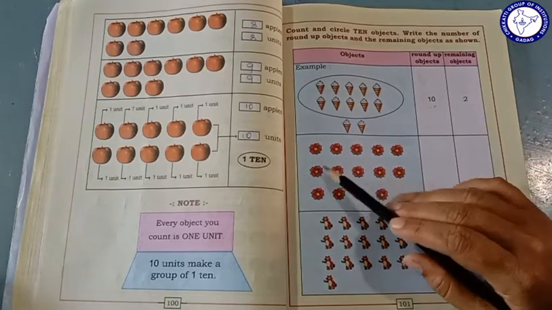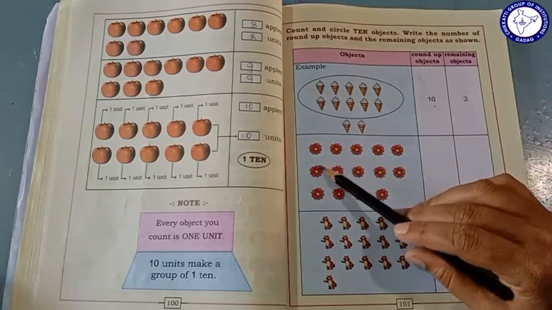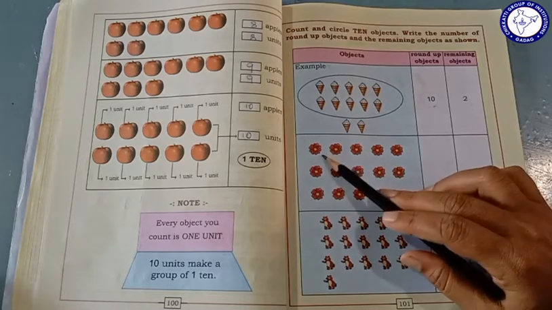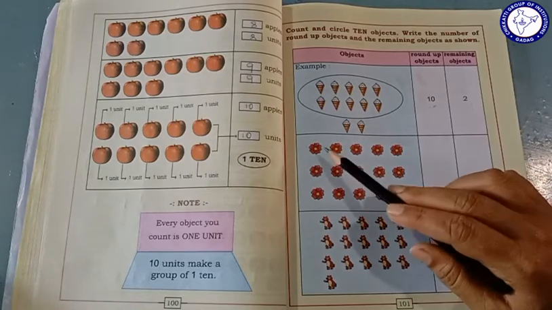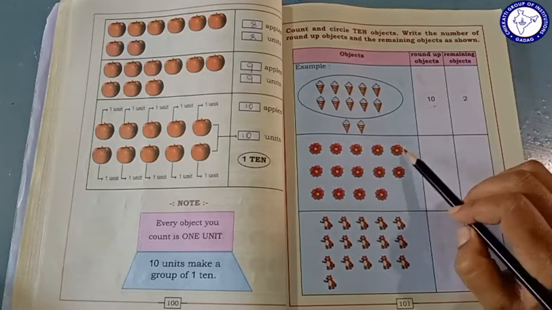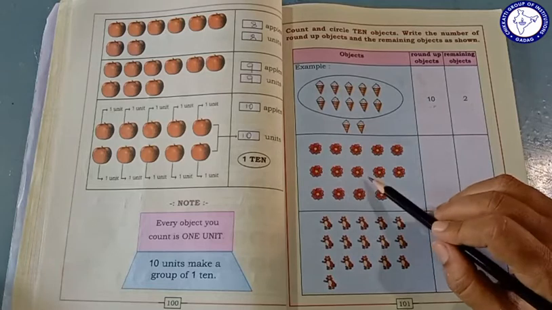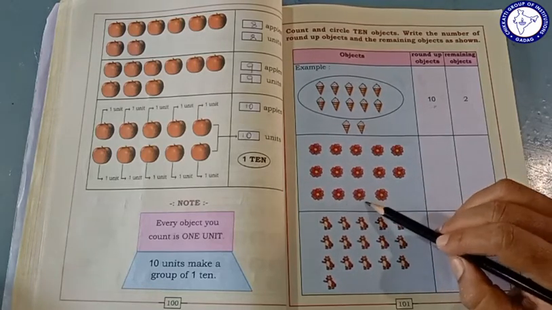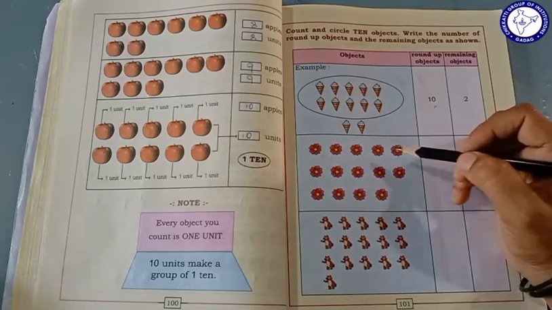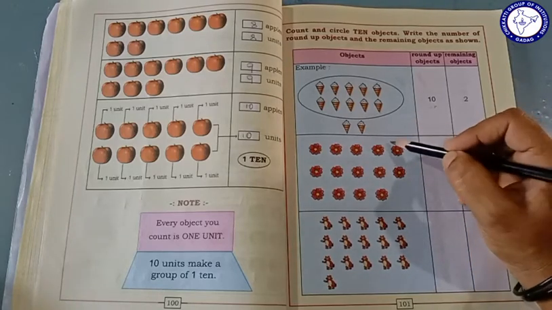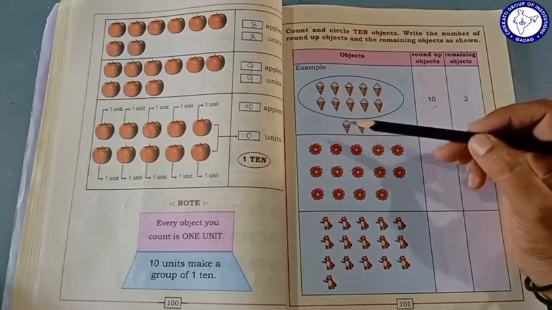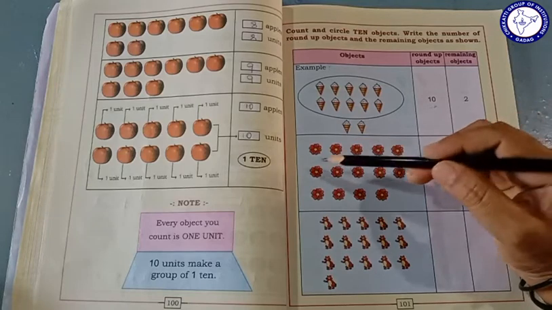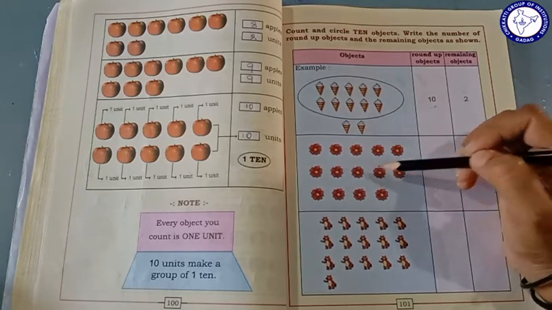Okay. Next picture is given here. Some flowers are given. So first we'll count how many objects there are. 1, 2, 3, 4, 5, 6, 7, 8, 9, 10, 11, 12, 13, 14. So there are 14 objects. We will take only 10 objects now. 1, 2, 3, 4, 5, 6, 7, 8, 9, 10.